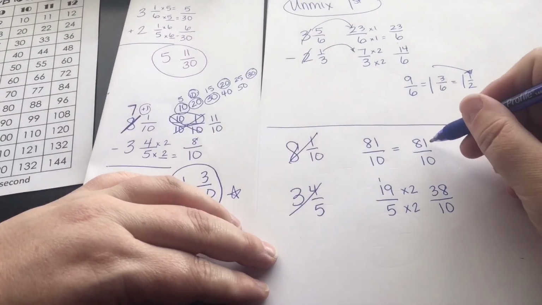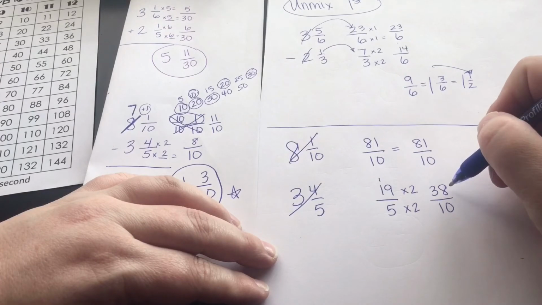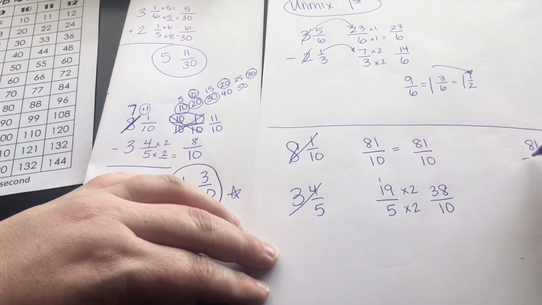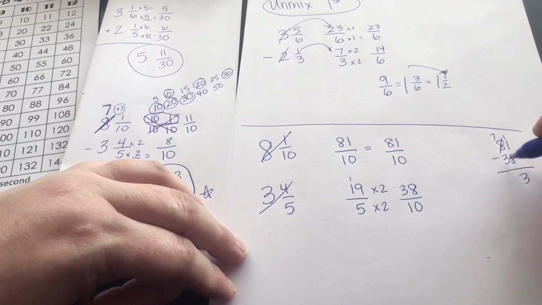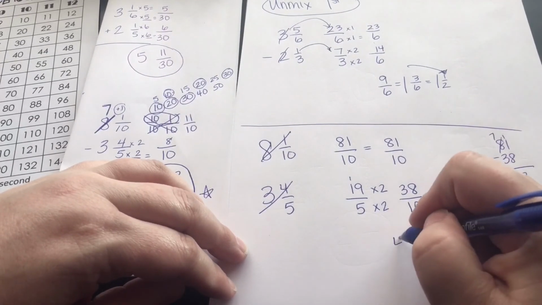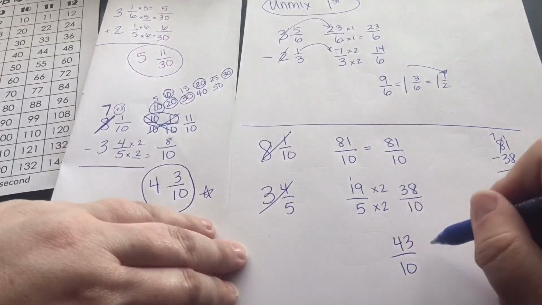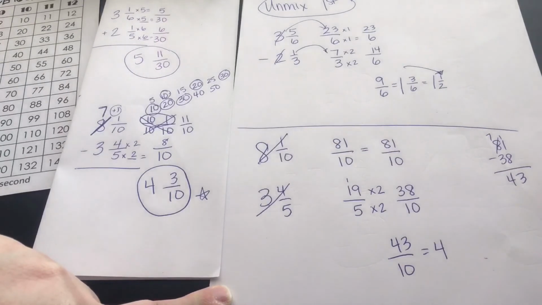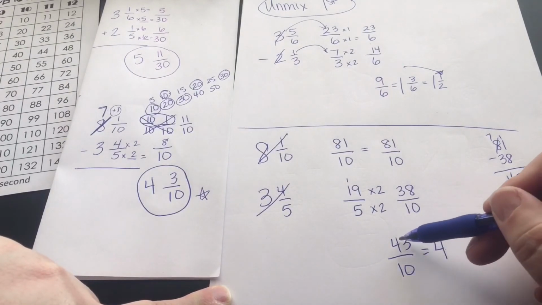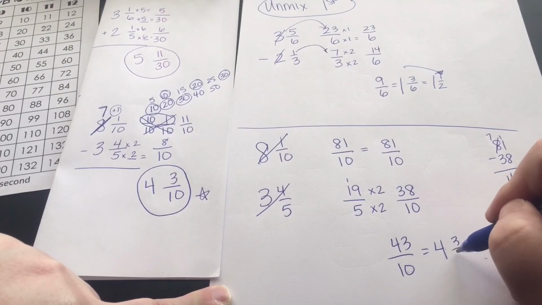Okay, so here I'm going to take 81, take away 38. So 81 minus 38, borrow. 8, 9, 10, 11. Oh, sorry, I'm over here. And here we get 43/10. How many 10s are in 43? There are 4 of them. 10 times 4 is 40, so I have 3 left over.